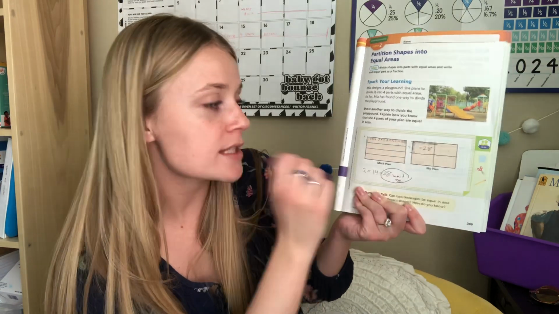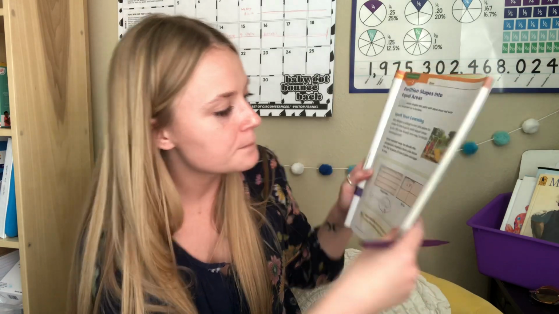So I have 4 parts, just like Mia's plan, and each of those parts is going to have an area of 28 unit squares. So this plan will work. So I answered the question. There's another way to divide it. Awesome. Okay, let's go on to the next page.